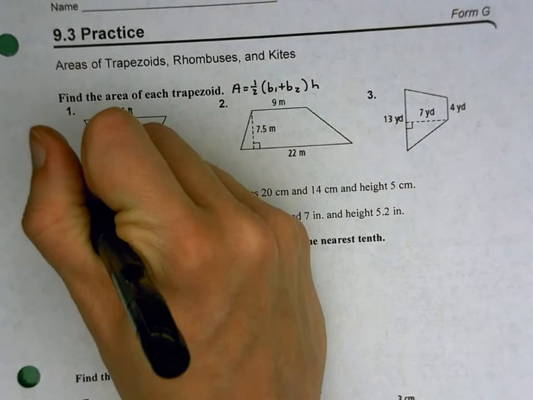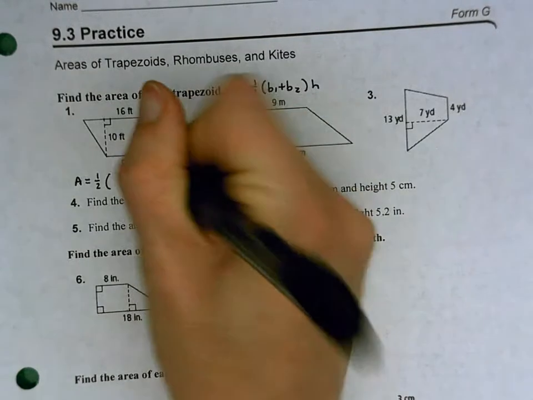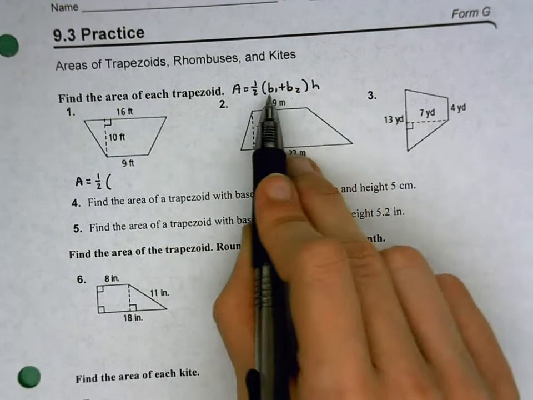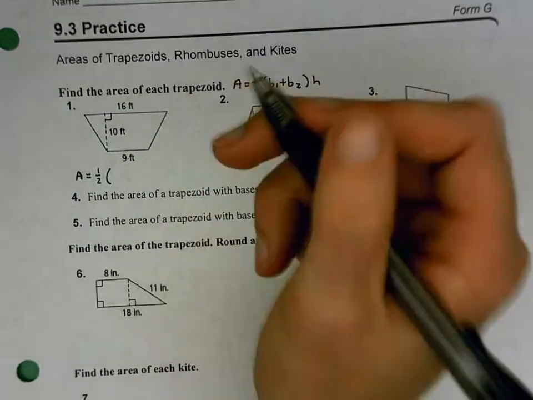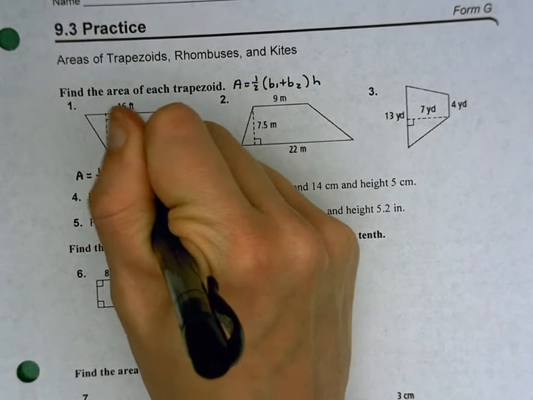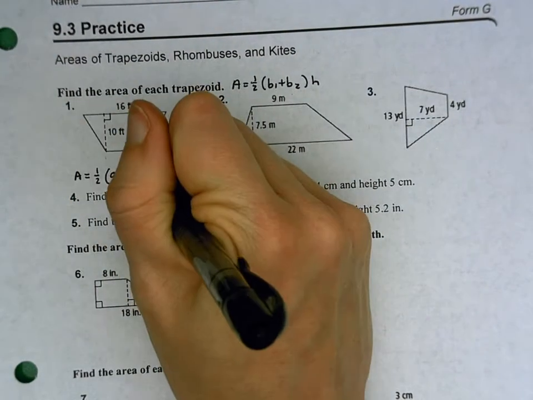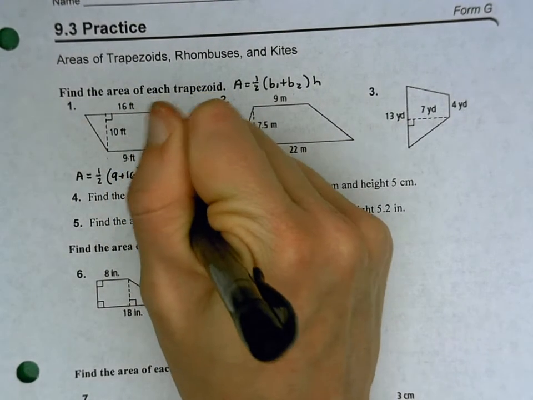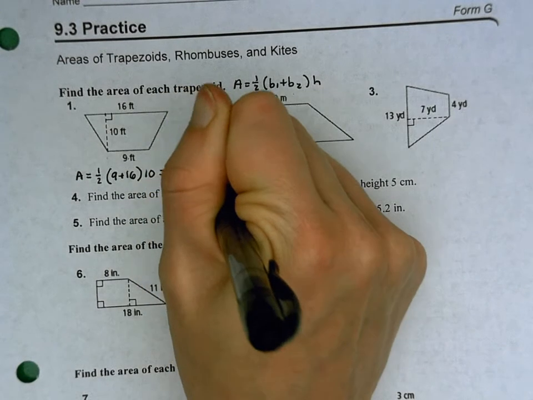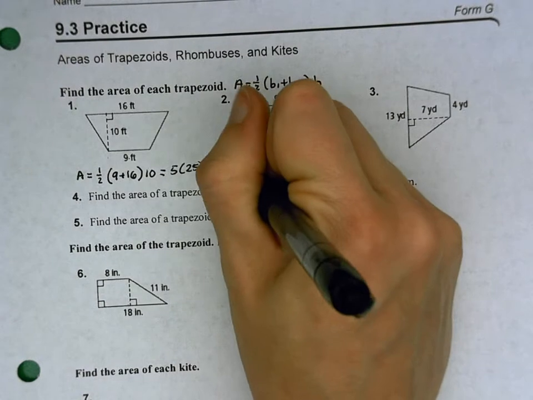Number 1, we're looking at 1/2 sum of the bases. My bases are the 9 and the 16. The bases of a trapezoid are the two sides that are parallel to each other. So 9 and 16. And my height is what comes down at a right angle, in this case, 10. And so we get 5 times 25, which is 125, and since it's area, we use feet squared.